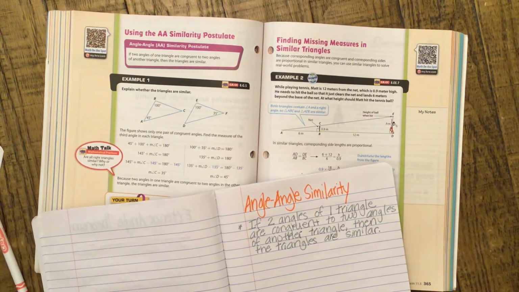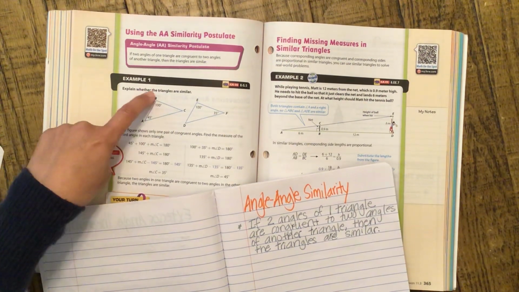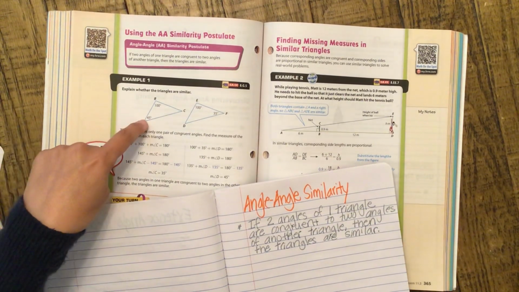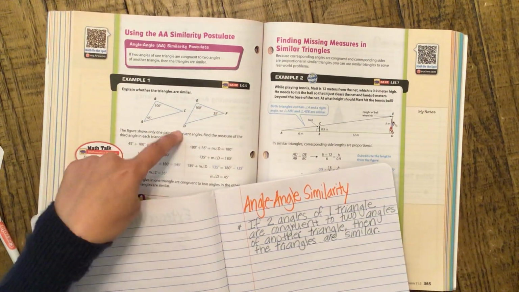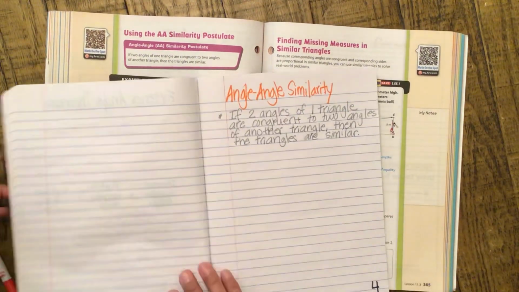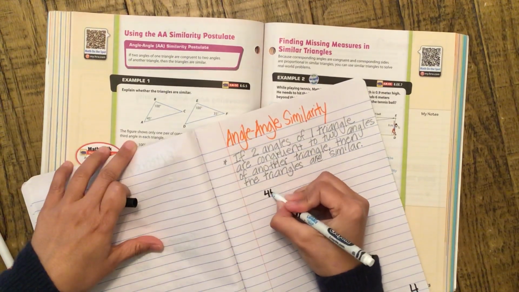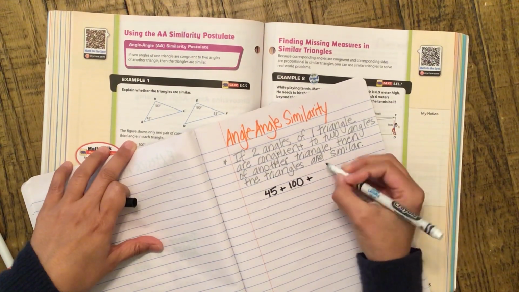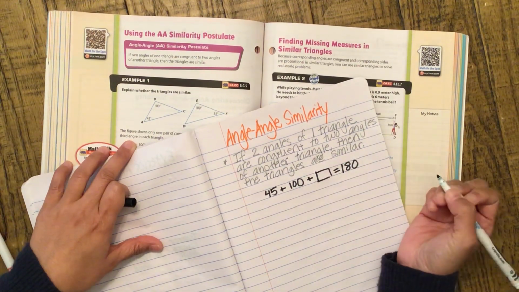If you think back to our lesson yesterday, it states that the sum of the angles of a triangle is 180 degrees. So these 2 plus the third angle must equal 180. These 2 plus this angle must equal 180. So I am going to write that as an addition problem. A, B, and C. A is 45 degrees plus B is 100 degrees plus the unknown angle must equal 180 degrees.